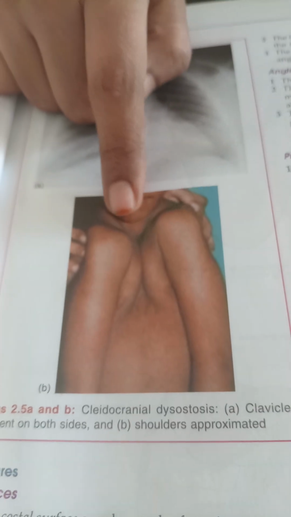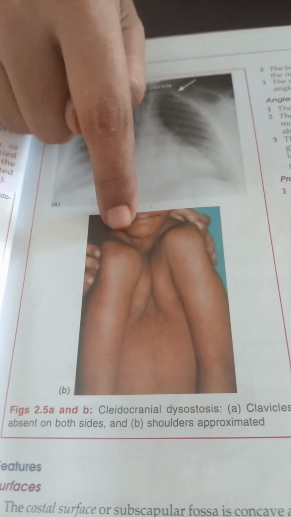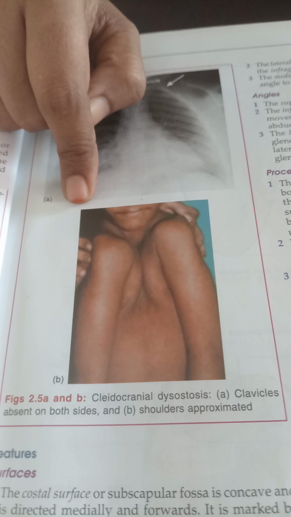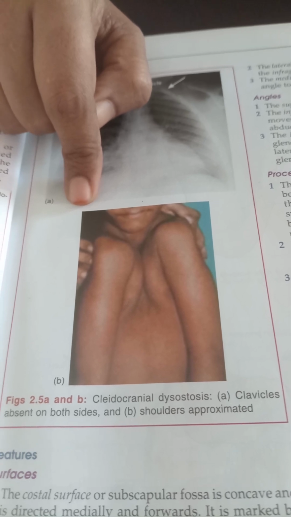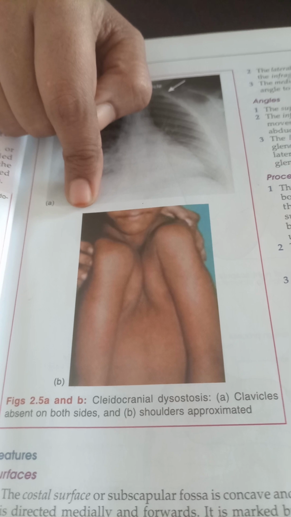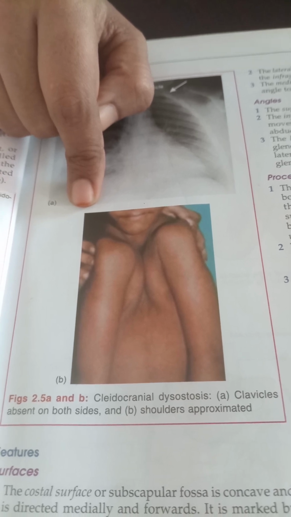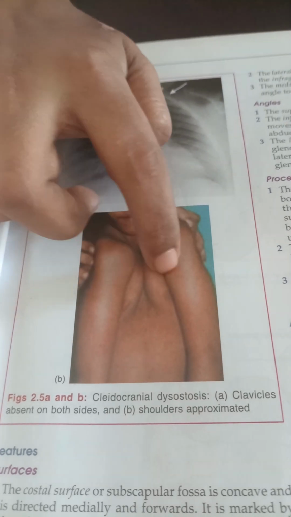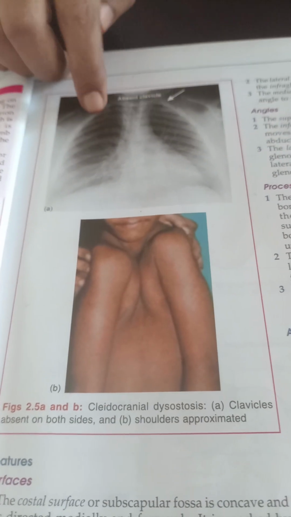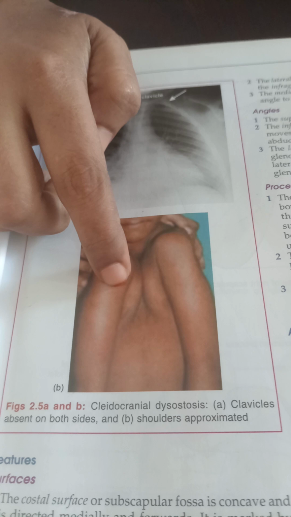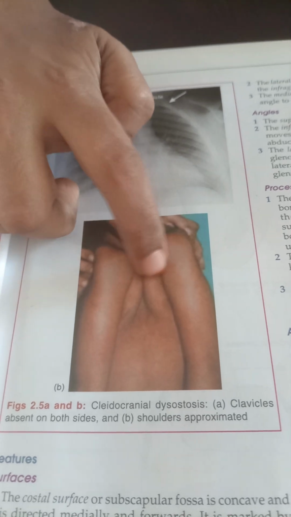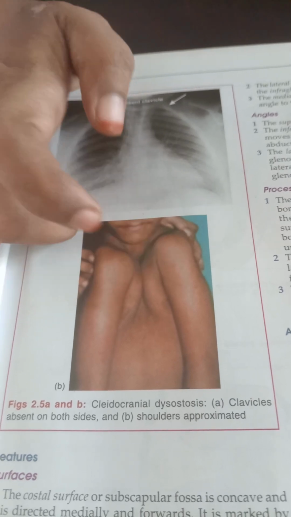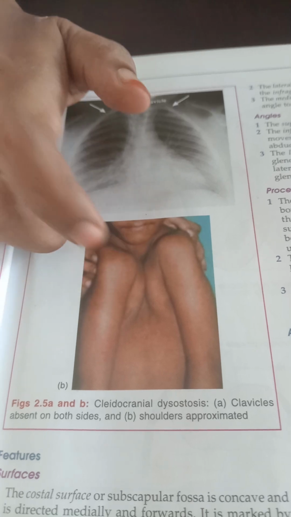The first one is cleidocranial dysostosis. From this figure we can see it is a clinical condition with partial or complete absence of the clavicle associated with defective ossification of the skull bones. Cleido means clavicle and cranial means the skull bone. So here we can say the clavicle is absent. In this x-ray we can also see there is no clavicle. So clavicle and some portion of the cranial bone are not present in this condition.